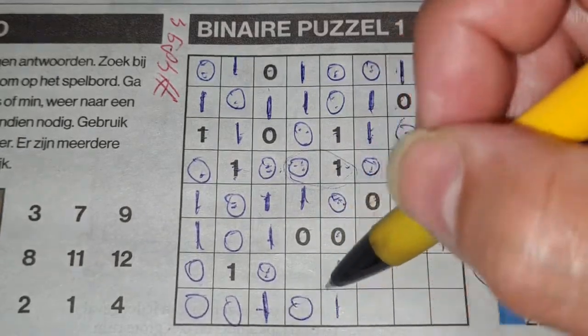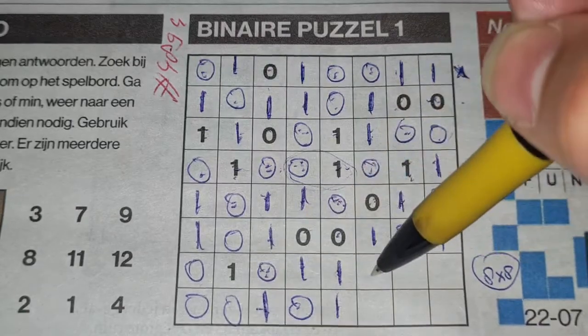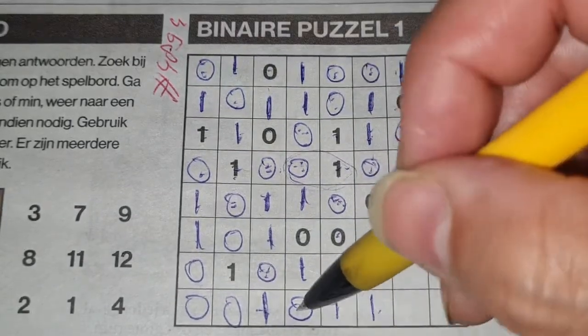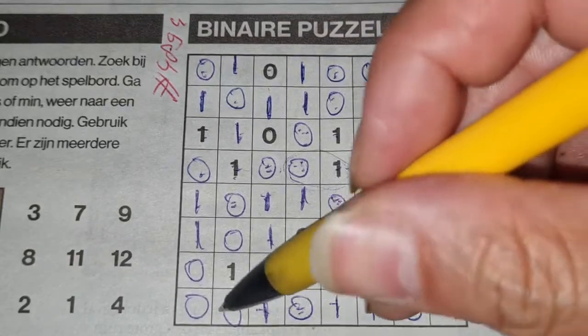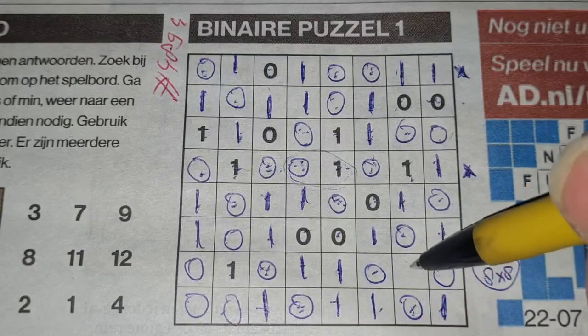Between 2 ones comes an O. 4 O's we have here, so the rest are ones. Double one, here no, there no. 4 O's we have here, so the rest are ones. Between 2 ones comes an O. Between 2 O's comes a 1.